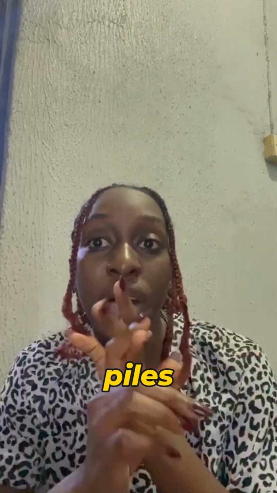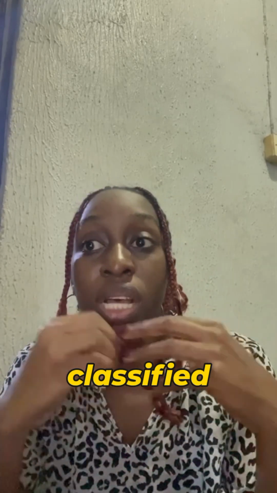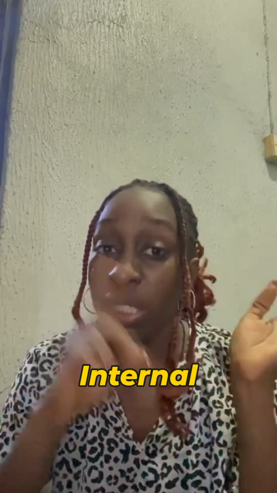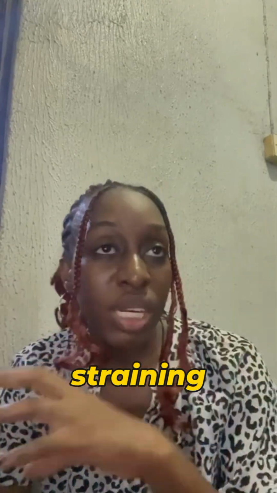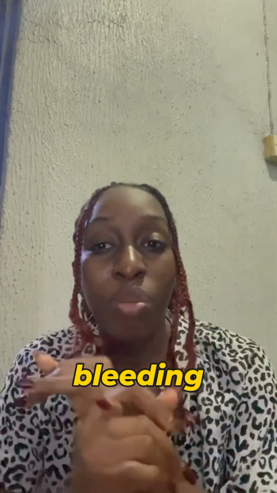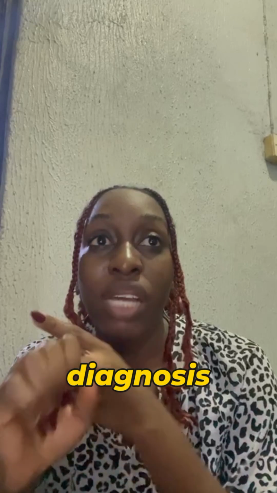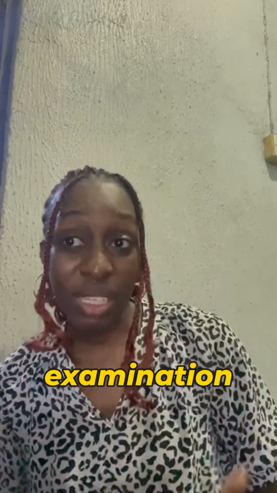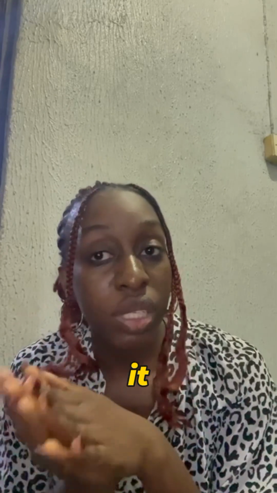So in summary, piles are swollen vascular cushions in the anal canal, classified as internal or external. Internal is painless, external is painful, and they are caused by increased intra-abdominal pressure, straining, or weakened connective tissue. Symptoms include rectal bleeding, prolapse, pain, and swelling, and diagnosis is usually clinical, based on physical examination, supported by anoscopy if it is needed.